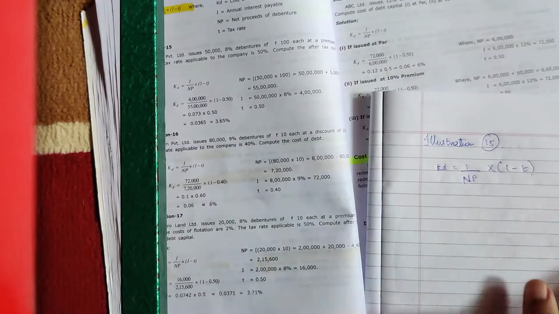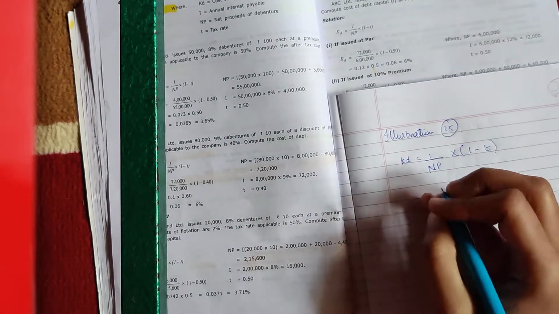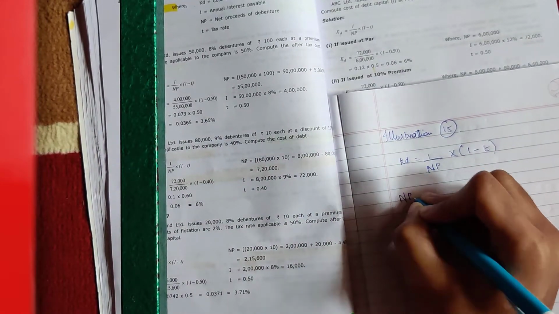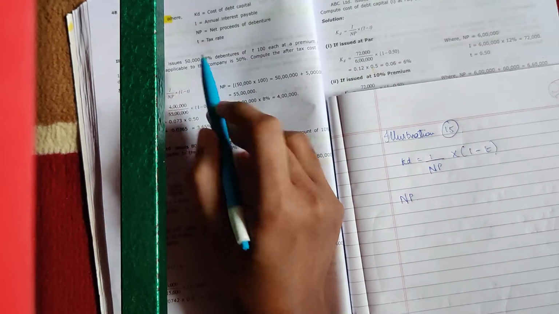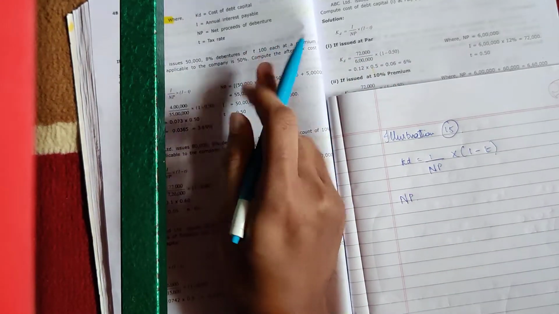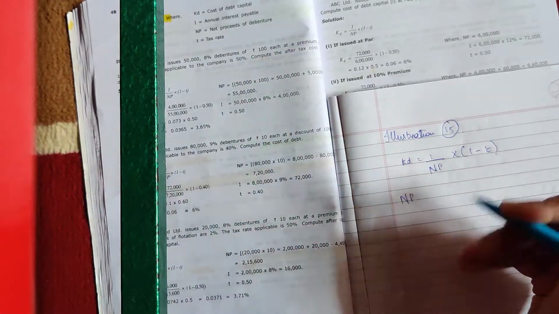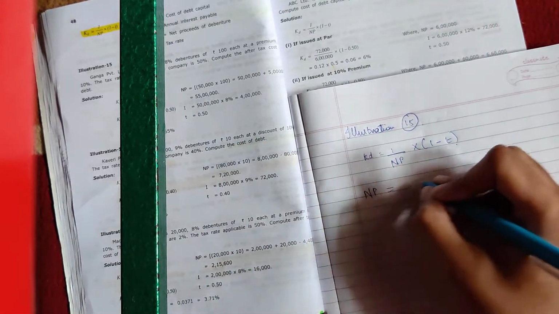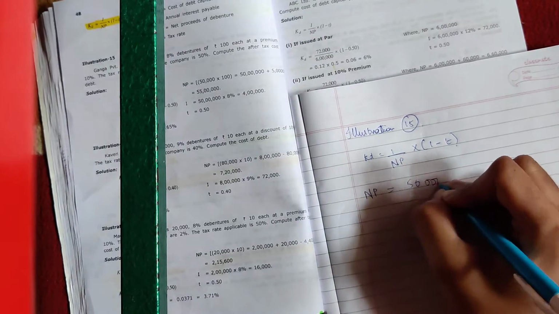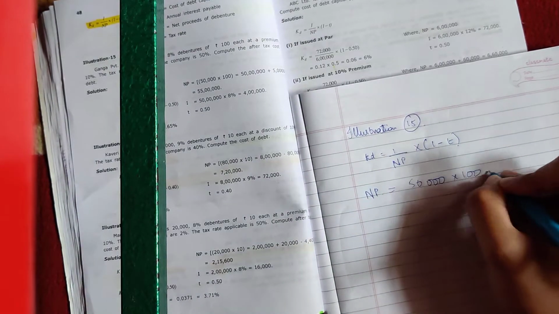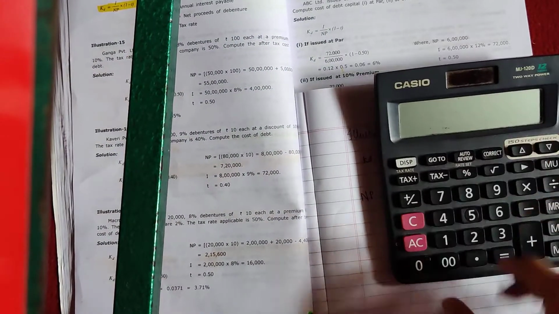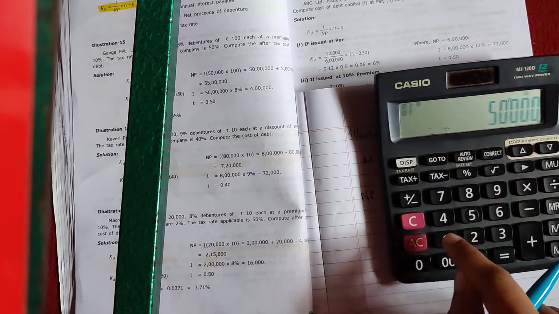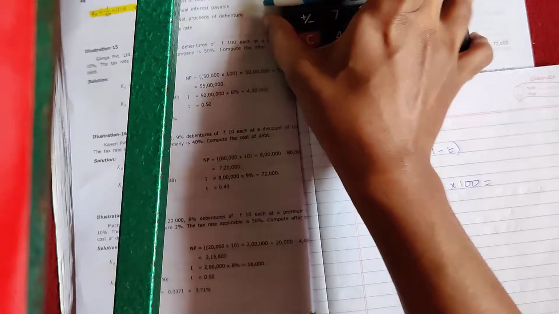Now, first find out what is the net proceeds. Earlier also in your problems, you've seen how you need to find out your net proceeds. It says 50,000 debentures of 100 each. How will you find out your net proceeds? 50,000 into 100 will give you 50 lakhs, right?